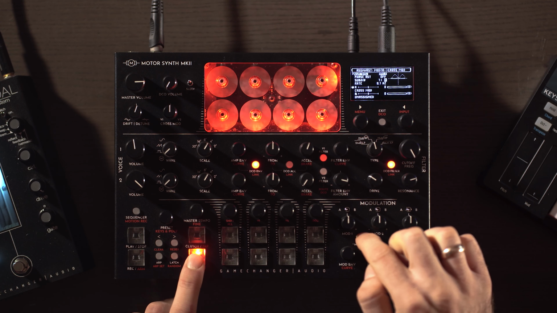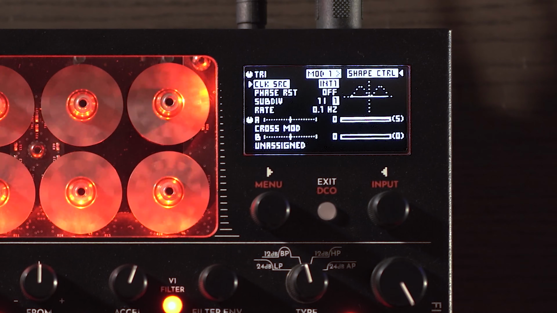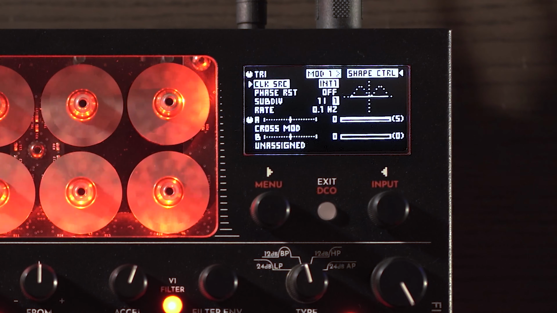Press Alt and Assign to confirm. Now I have assigned modulator 1 slot A to the cross mod depth.